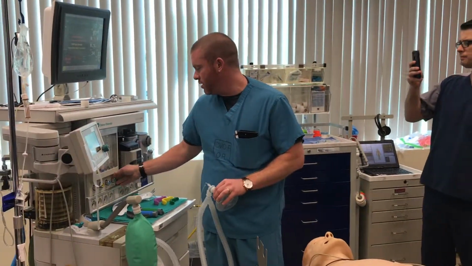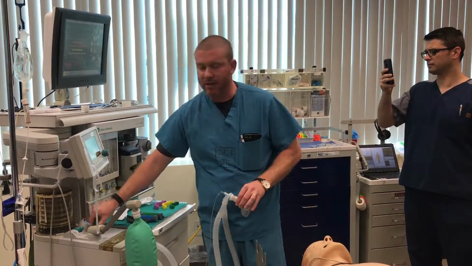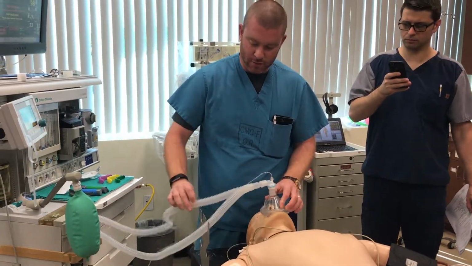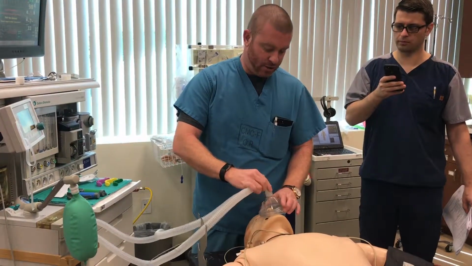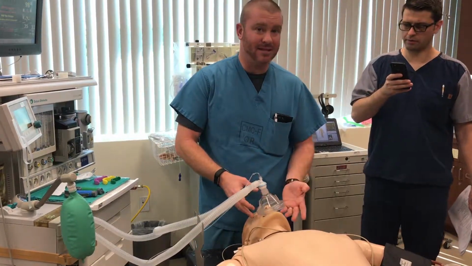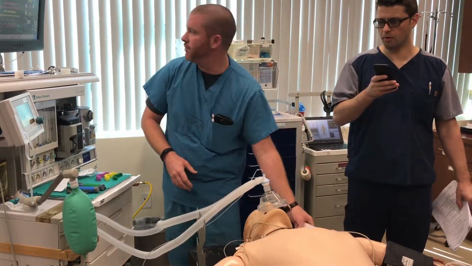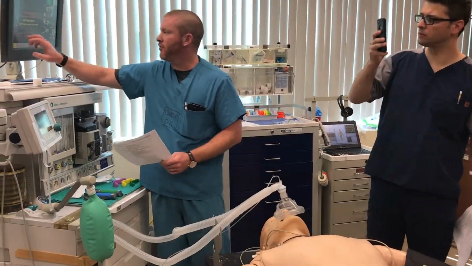First thing you're going to do, make sure you turn the oxygen on, checking your APLs off or on minimum, and putting this on your patient. Pay particular attention to make sure this is making the best seal that it can. I'm not smashing it on his face. It's an awake patient, okay? And as I do that, I come over here, I turn my alarms on.